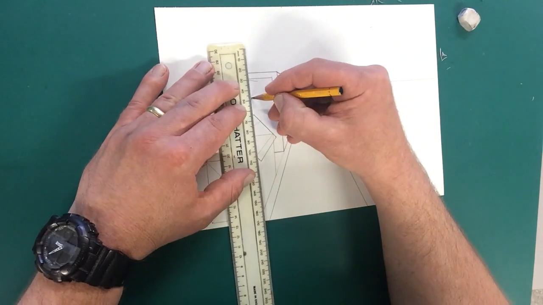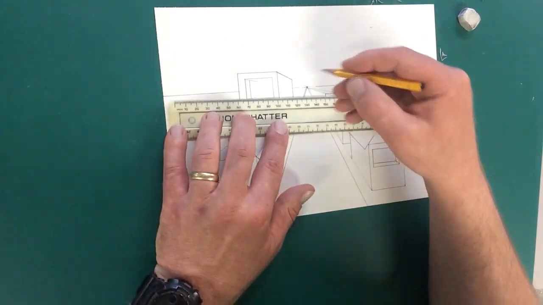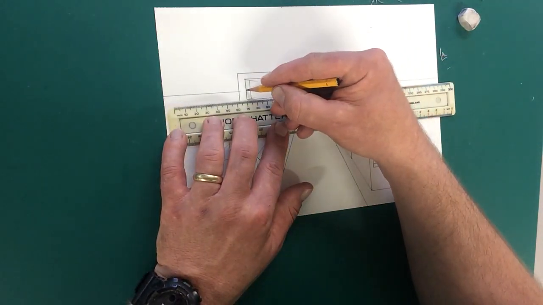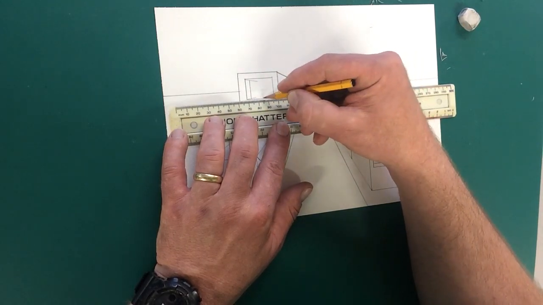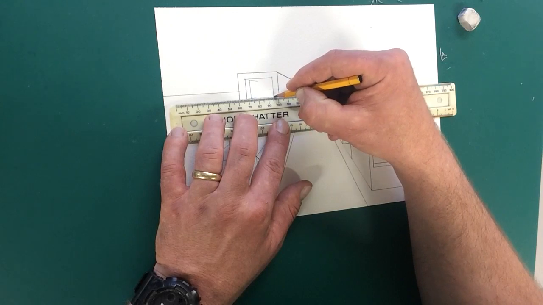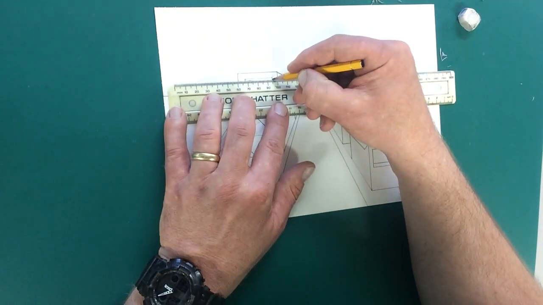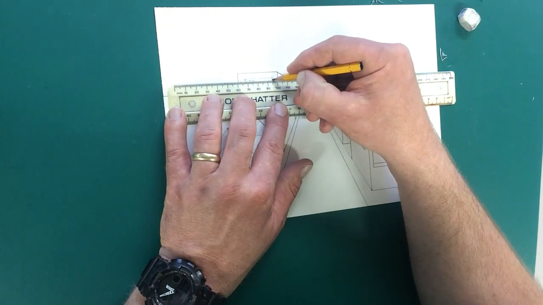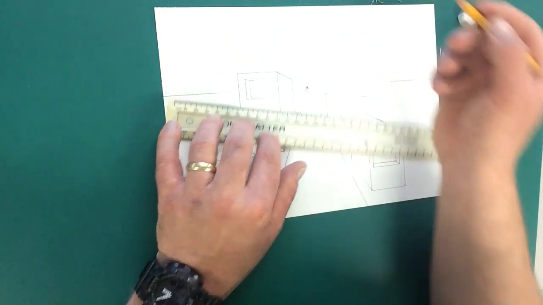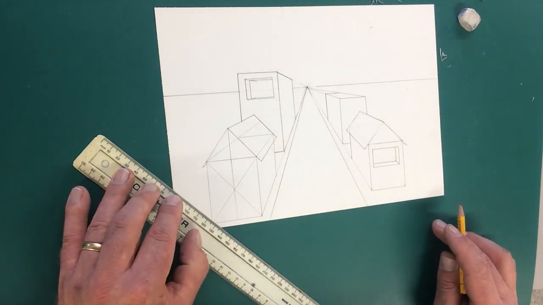And then you make a decision as to how thick your walls will be. And remember, that is parallel with that one. And this one comes from there to there. It needs to be parallel with that bottom line. And this one needs to be parallel with that top line. And you end up with windows that look fairly strong and realistic.